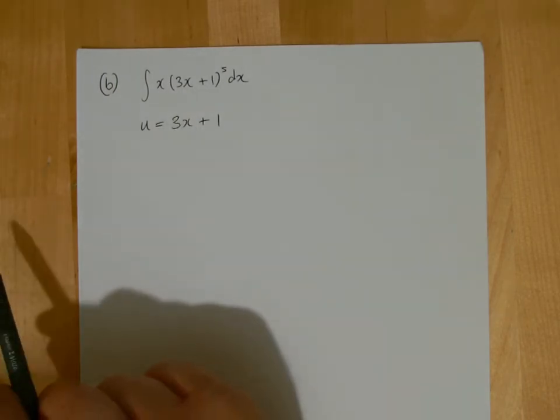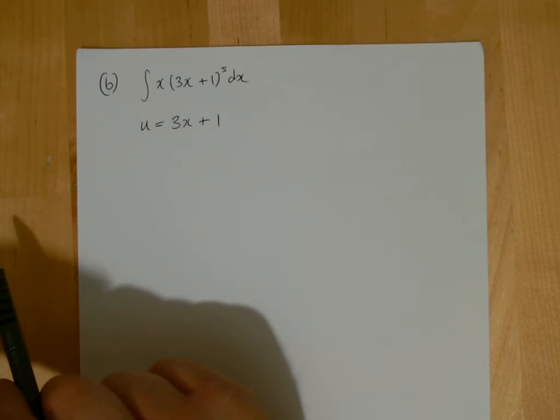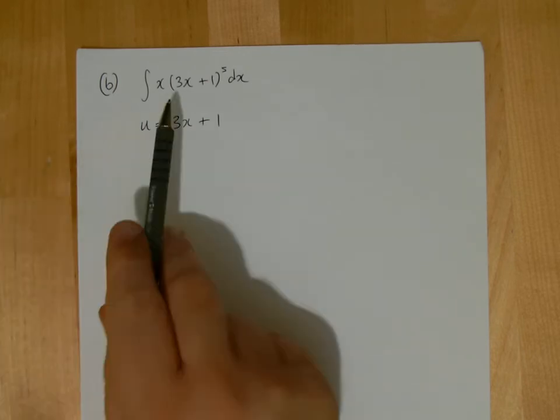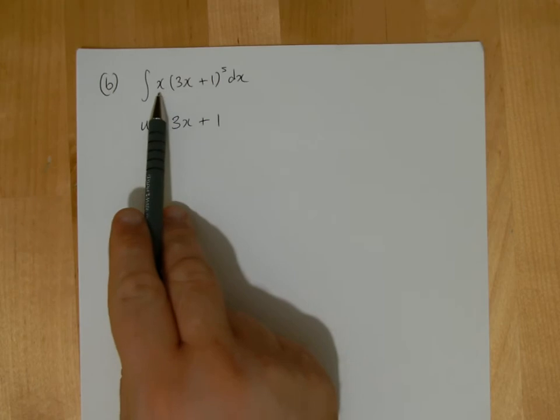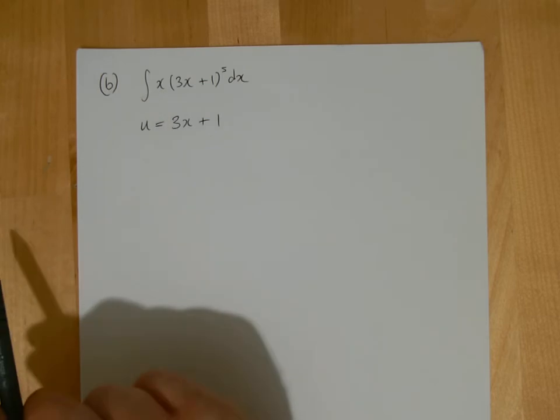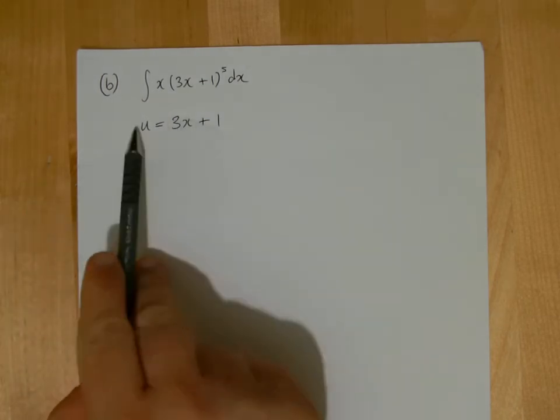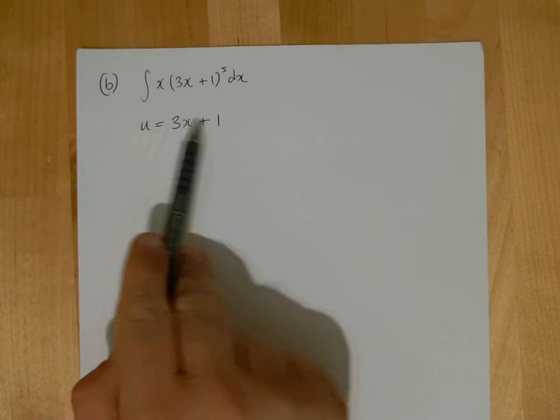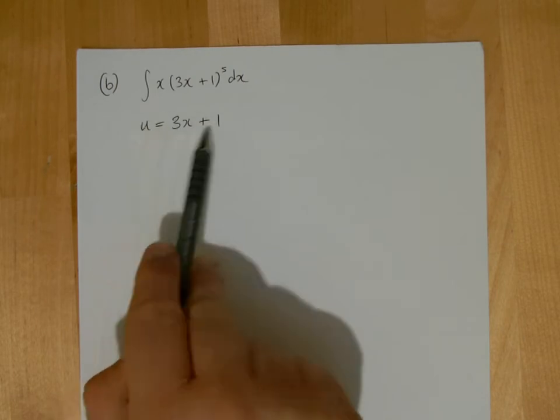But remember, we've got to replace everything. We've got to get rid of all the x's, so we need to replace this x in this integral. So we've got to think, well, what's x going to equal? When we look at this here, I can easily rearrange this to get x equals, can't I?